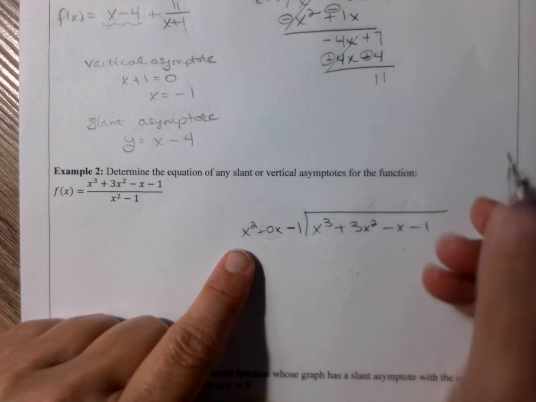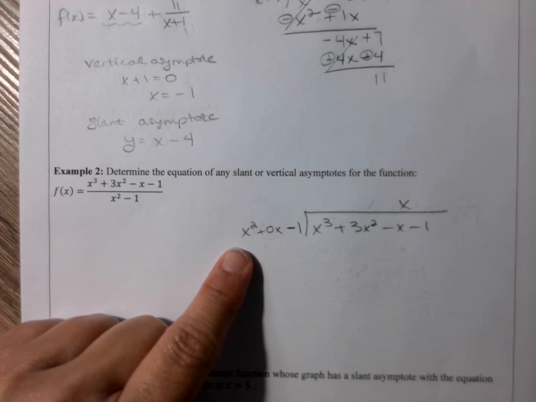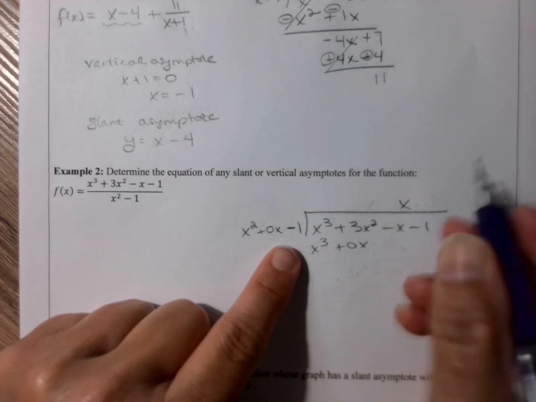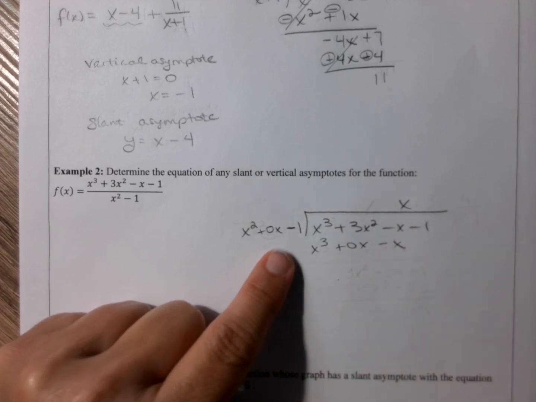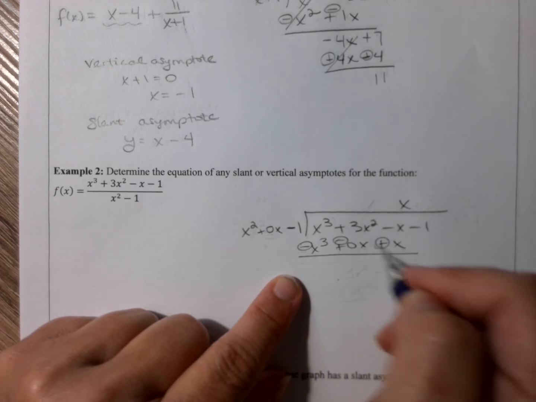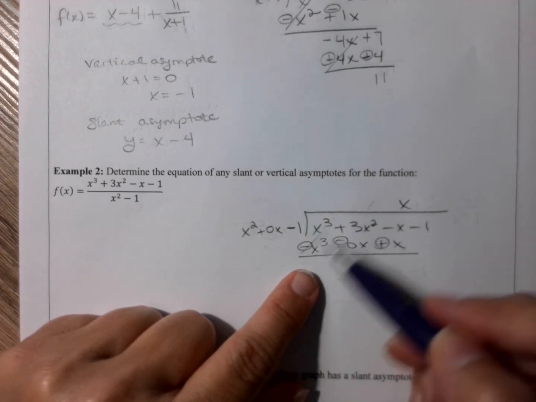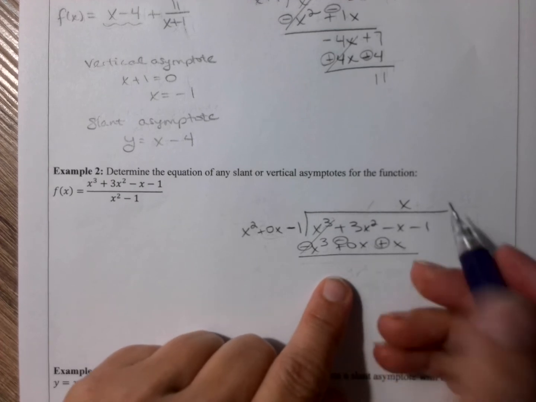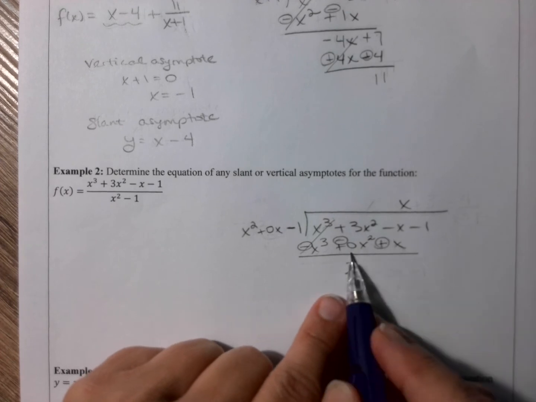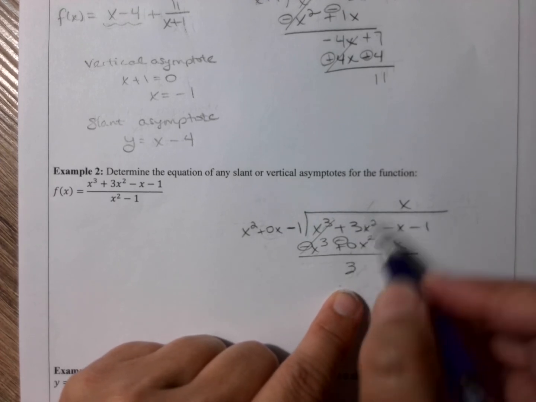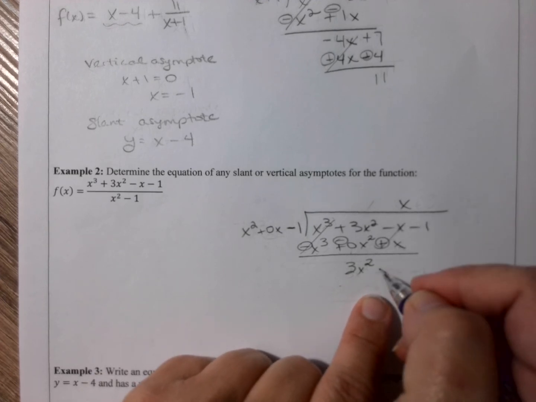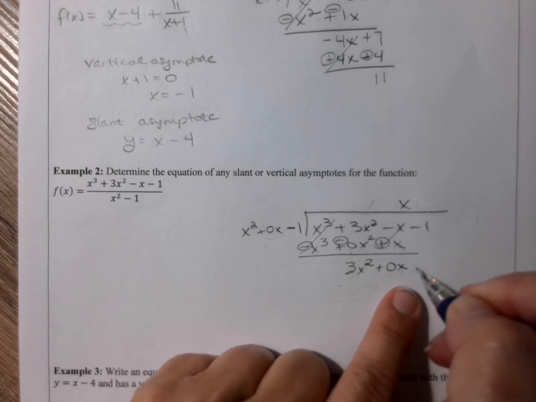So what do I multiply times x squared to get x cubed? That, of course, would be x. x times x squared is x cubed plus 0x minus x. And we're going to subtract, so I'm going to change all the signs. x cubed minus x cubed, those zero out. 3x squared minus 0x squared. Whoops, I forgot my squared on the x there. It doesn't matter because it's 0, but I should have it. That would be 3x squared. And then negative x plus x, those zero out. And then I'm going to bring down minus 1.